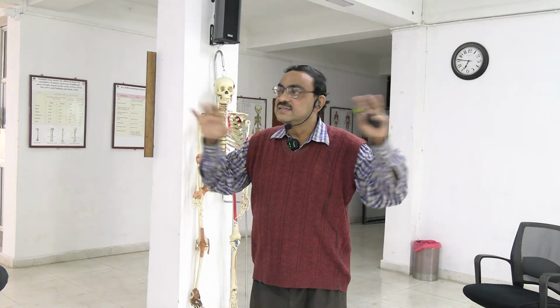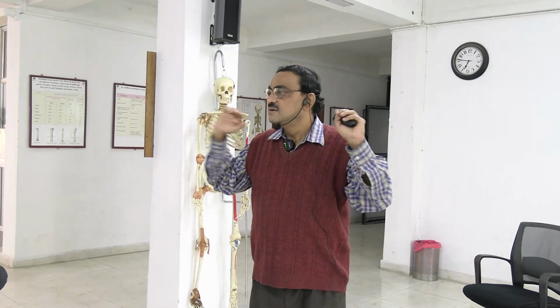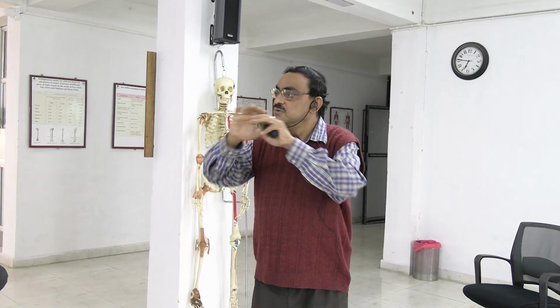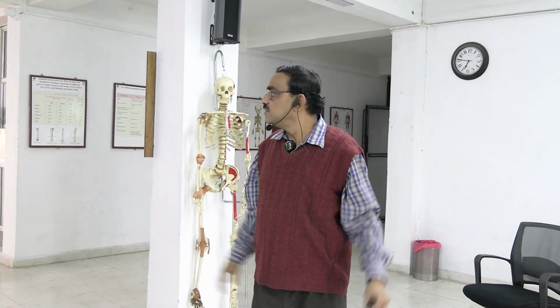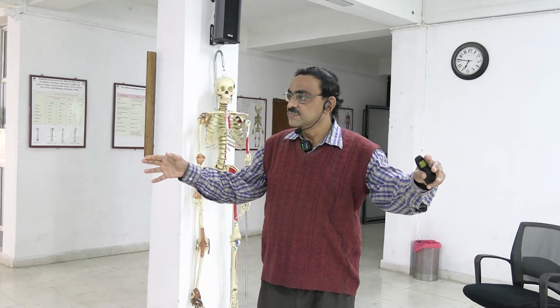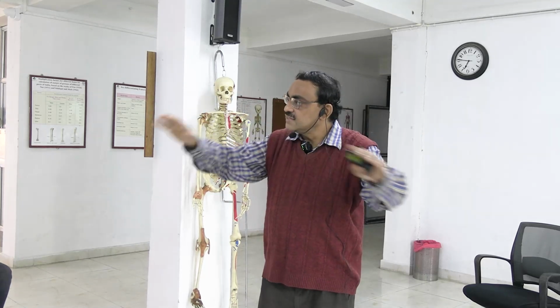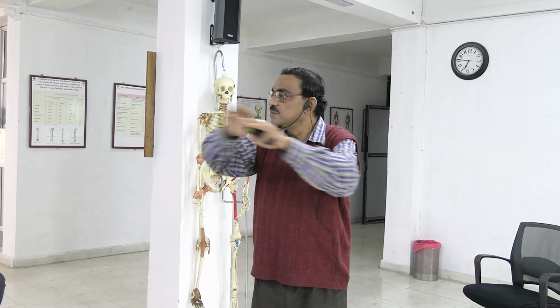What is the peritoneum? At this moment, I should tell you that it is a layer which covers all the viscera of the abdomen. Like the pleura, it is another serous layer, a serous cavity, called the peritoneal cavity, and it has a sheath covering.